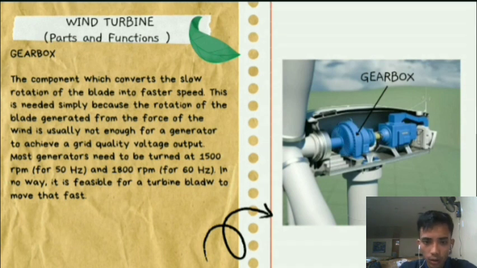Sabi po dito, wind causes the turbine blades to rotate. The rotor, which consists of the spinning blades and the hub to which they are attached, experiences relatively slow rotational speed. Sabi ko nga po kanina, ito po yung napakabagal na ikot lamang kung titignan natin. At sabi po dito, ito po yung number 2 natin, low speed shaft. The rotor is connected to a low speed shaft which rotates at the speed driven by the wind. Sabi ko nga po, napakabagal natin. Kung titignan natin, parang mabibilang lang natin yung ikot pag nahanginan na po.